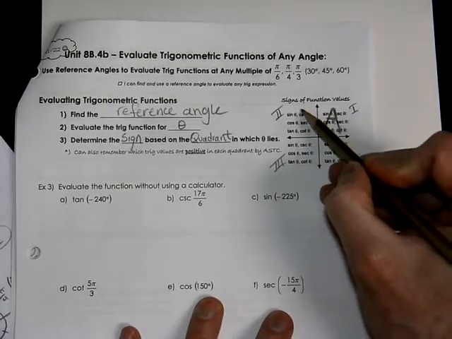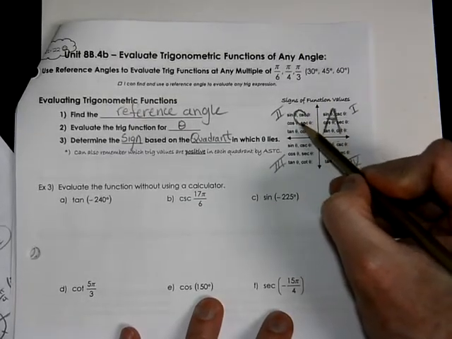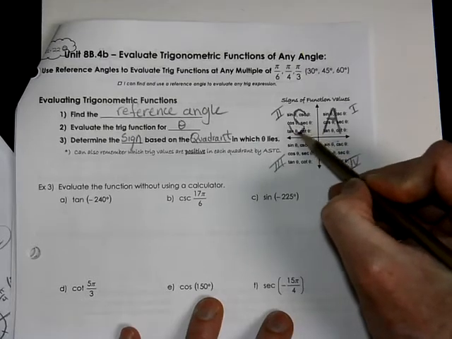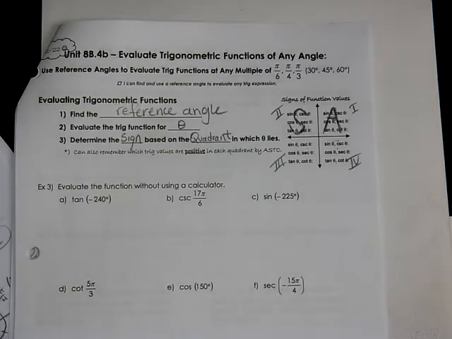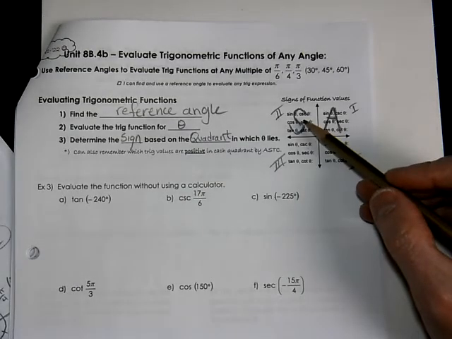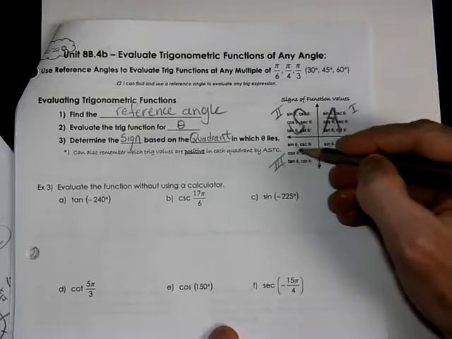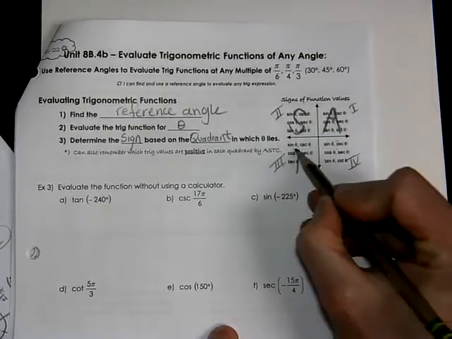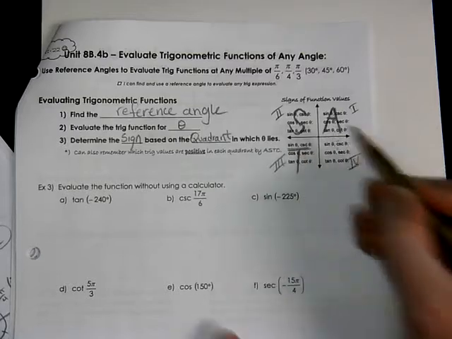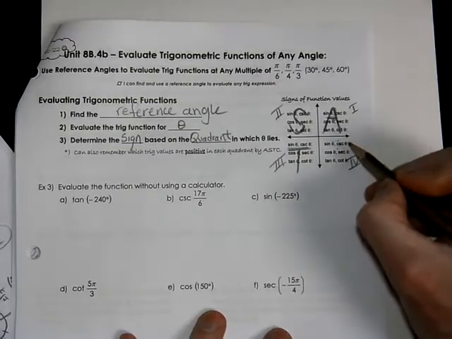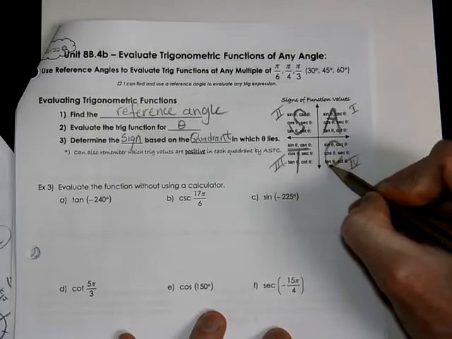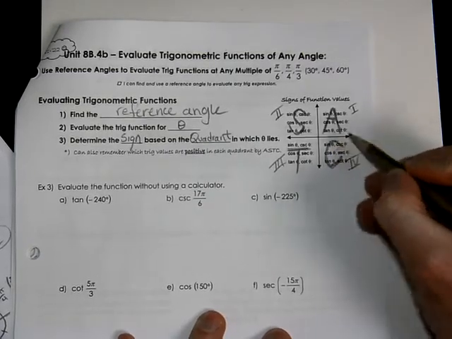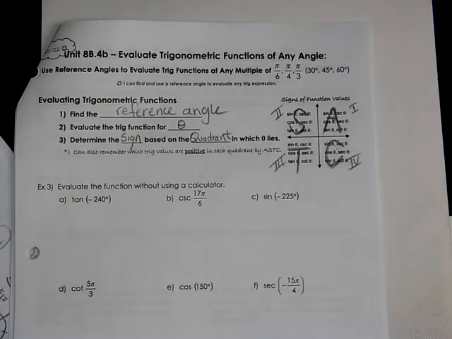In the second quadrant, we can put a big S, and that stands for sine. Sine is positive in the second quadrant. In the third quadrant, we can put a T that would stand for tangent. It's positive in the third quadrant, and that makes the fourth quadrant, the only one that's positive is cosine.